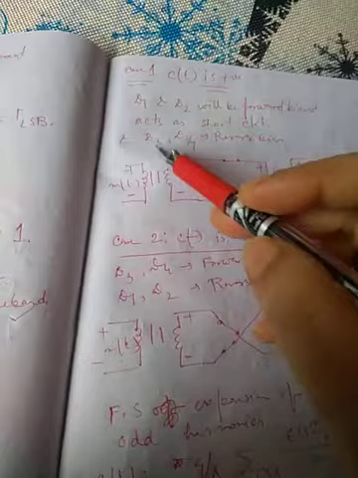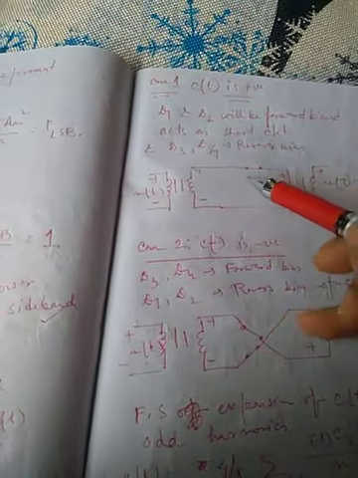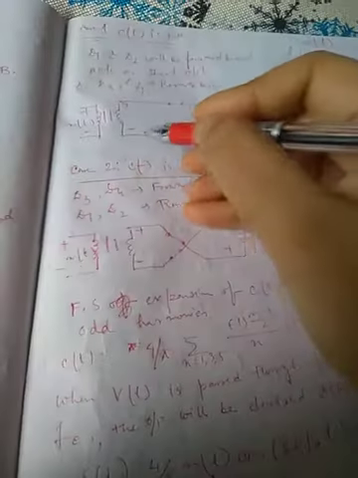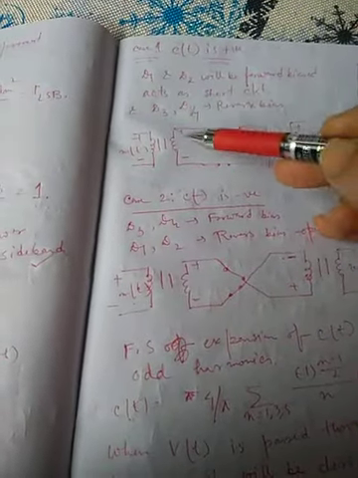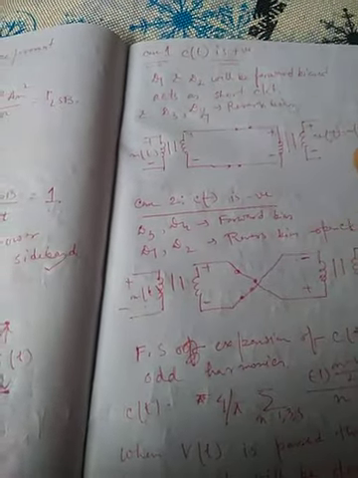That is what I have written. That is why the final diagram of the circuit I have drawn this way. This I have made short circuit, and here D3 D4 there is open circuit.